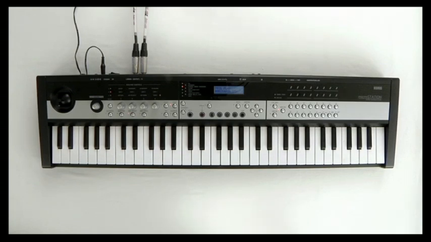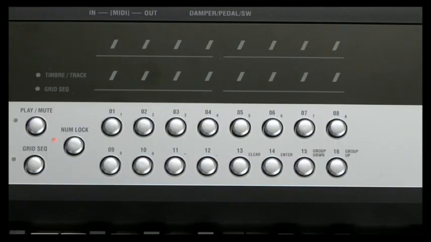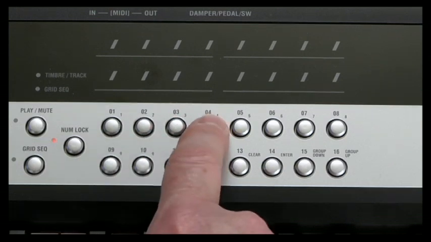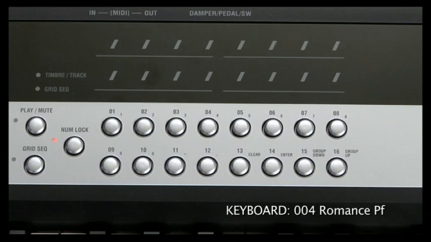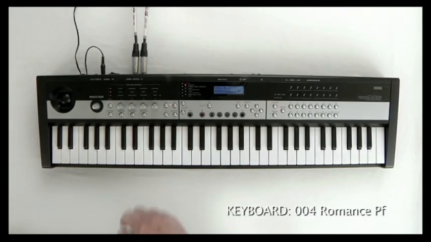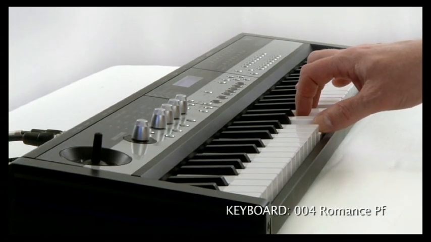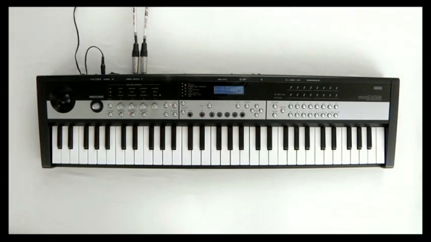Use the category buttons to select keyboard. Make sure numlock is still on and press function 4 for the number 4. Then function 14 for enter to access Romance Piano. Turn on the ARP and play a chord. Notice that the phrase has single notes as well as chords. This kind of flexibility is very useful for song creation.